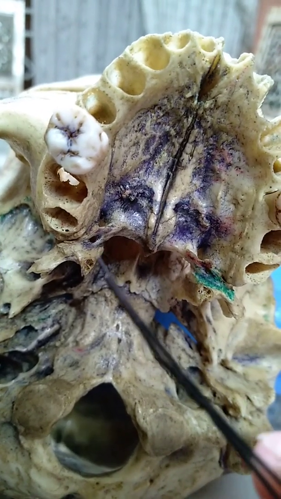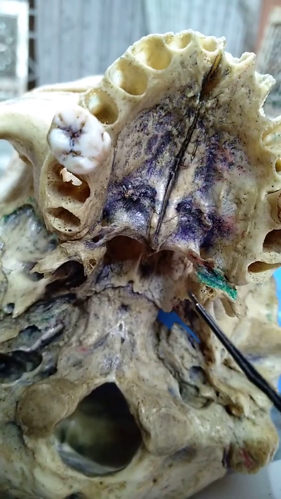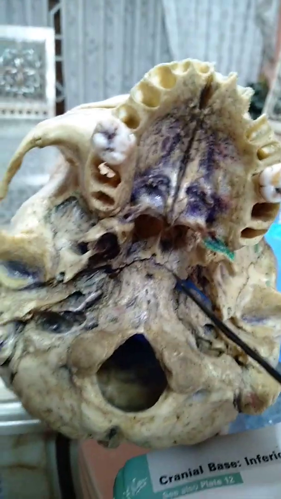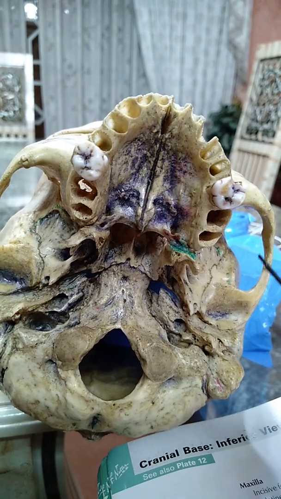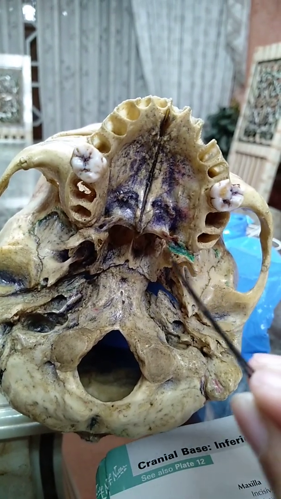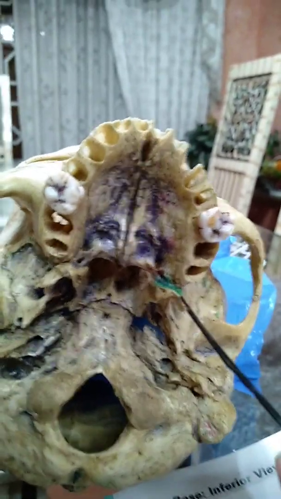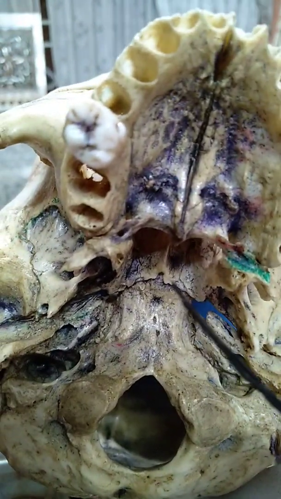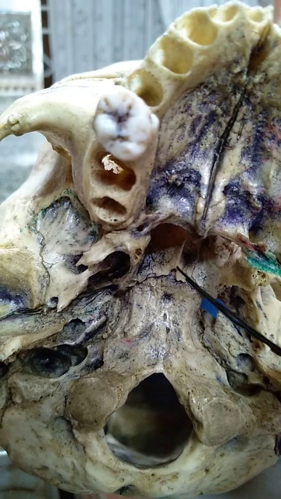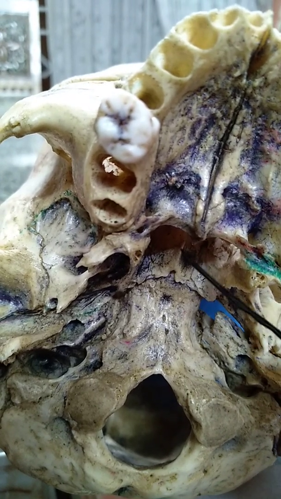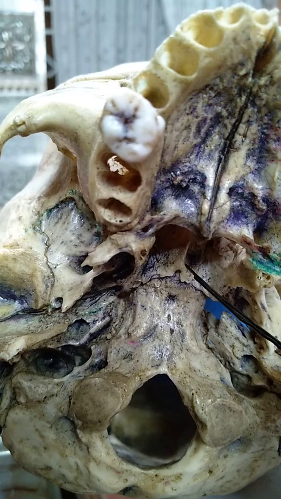Now coming to the lower part, which is the middle part. In the middle part, you have 2 points. You have this middle part, the medial side, and you have these long lateral parts. Starting from the medial side, then going to the lateral side. On the medial side, you can see this central line, which is present in the nasal cavity. This is called the vomer.